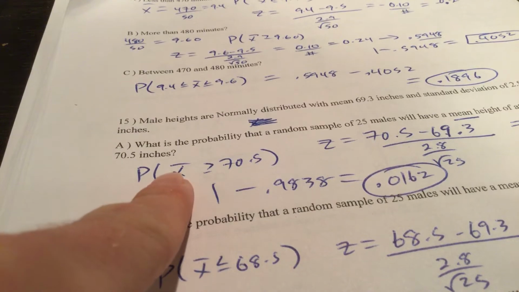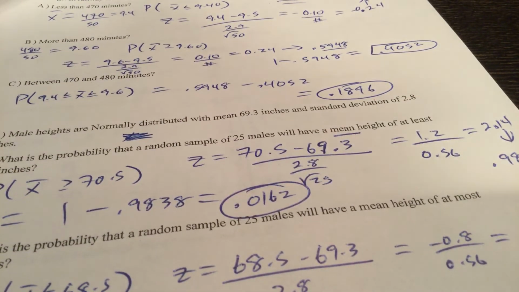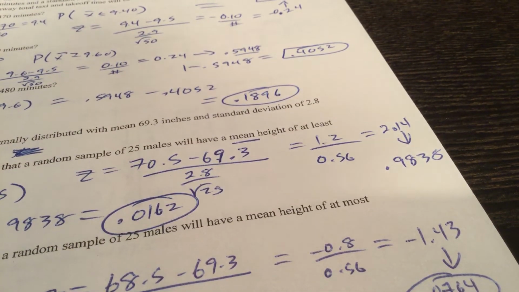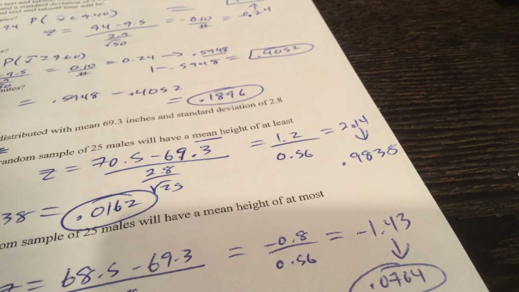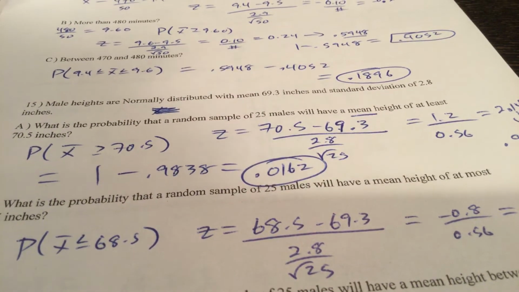You need X bar, not X, because you're looking at a mean here. All right, there's our formula. 2.8 divided by square root of 25 is a nice number. Now I want to know the probability that their average is greater than that, so I have to do 1 minus that area corresponding to that z-score.